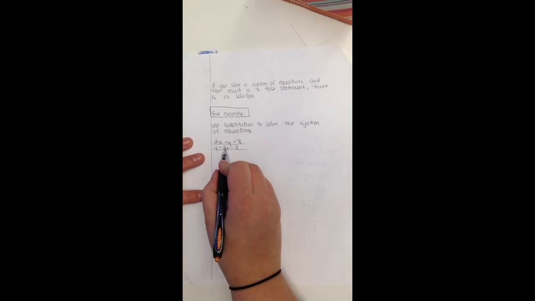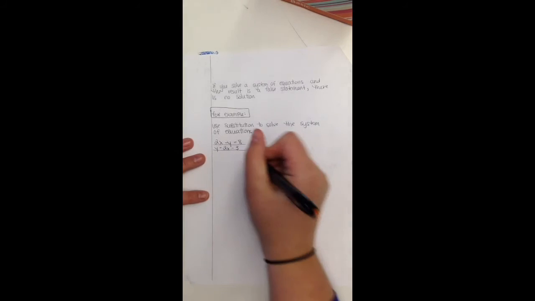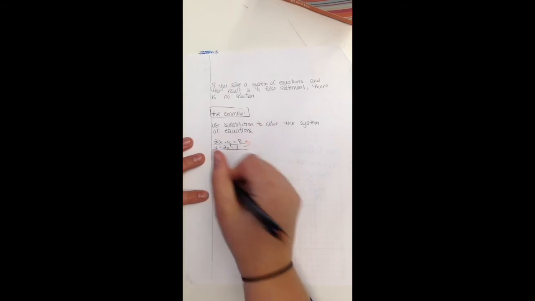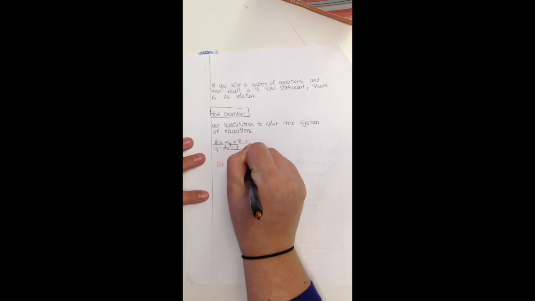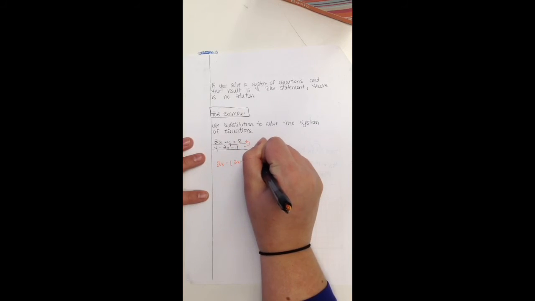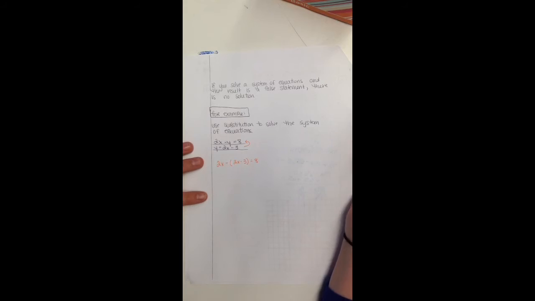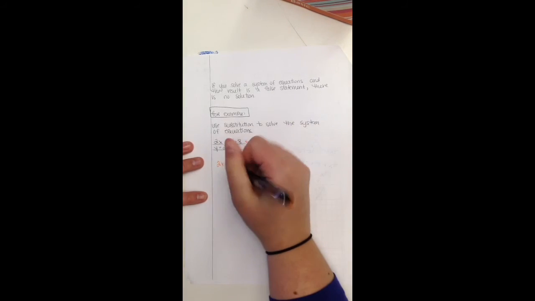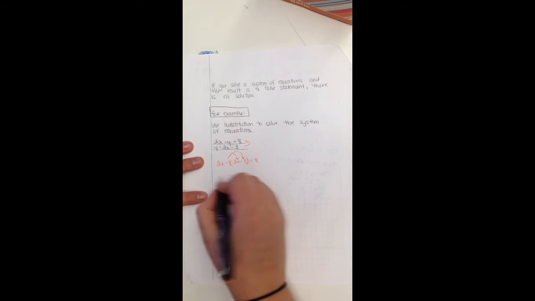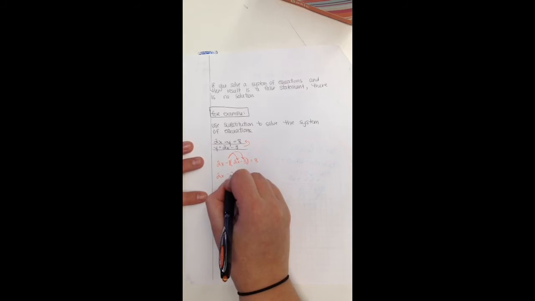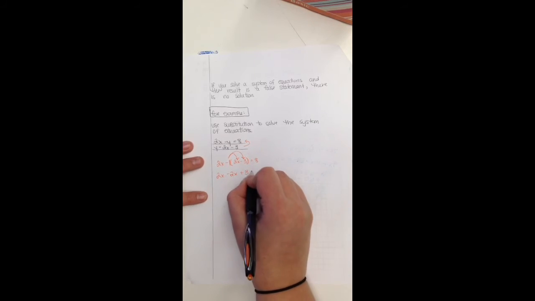I have y equals 2x minus 3, so y's already been solved for, so we're going to plug it in up here. I get 2x minus 3 equals 8. Now, something to keep in mind is I have this minus and then parentheses. Put a 1 in front so it becomes negative 1 times these things. So when I go to distribute, I get 2x minus 2x plus 3 equals 8.